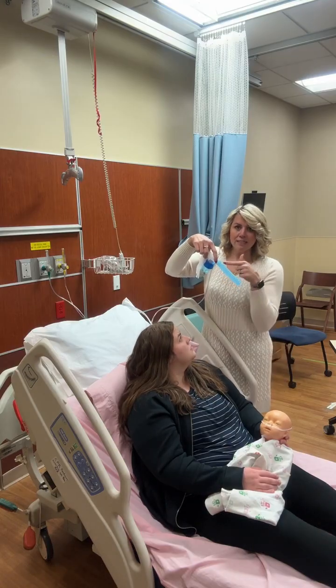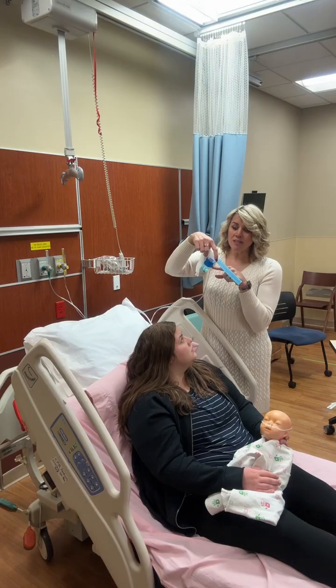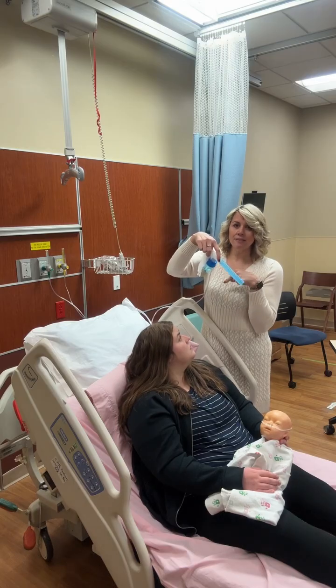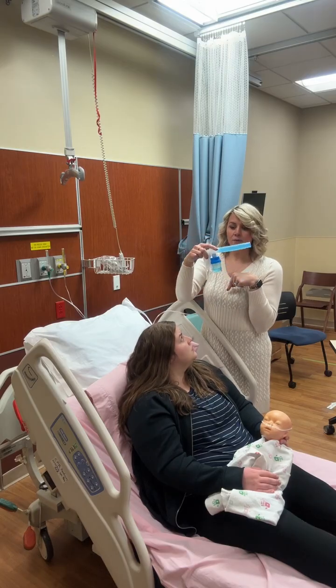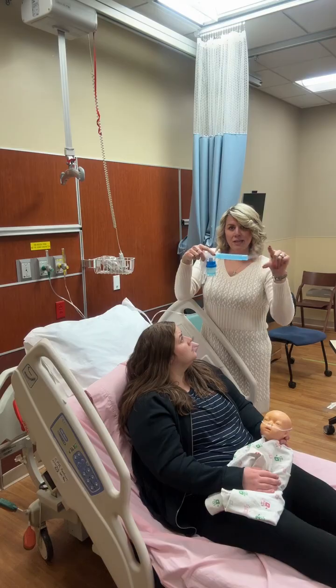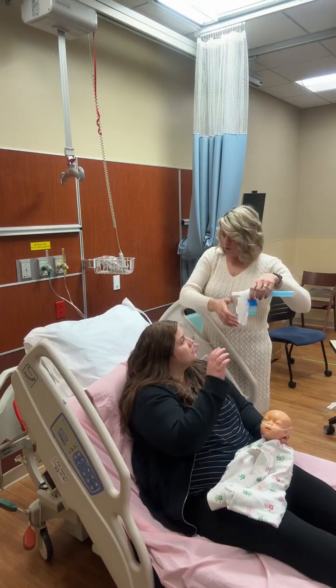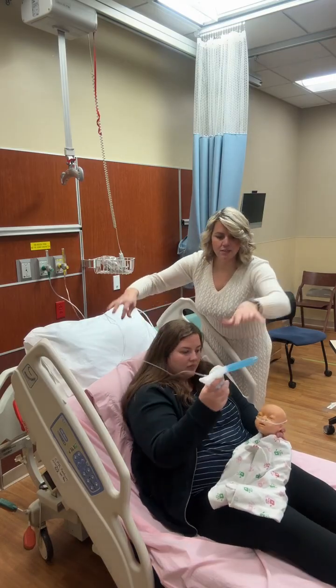Now Mom, if I go like this, then you'll hear that sound. It stops, which means the medication is not nebulizing. So we have to have it upright so that the medication will come out. So Mom, I need you to hold this in front of your baby's face.